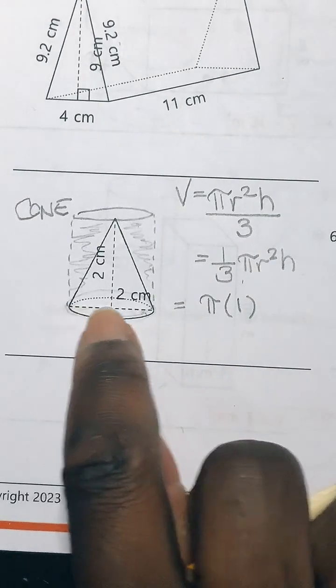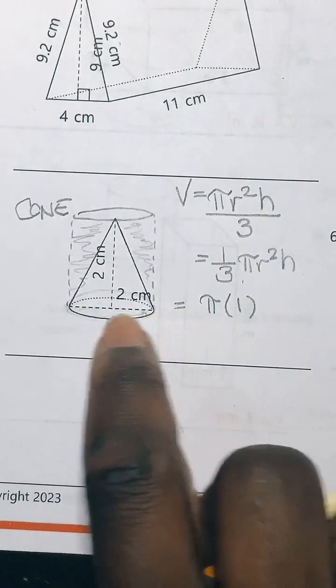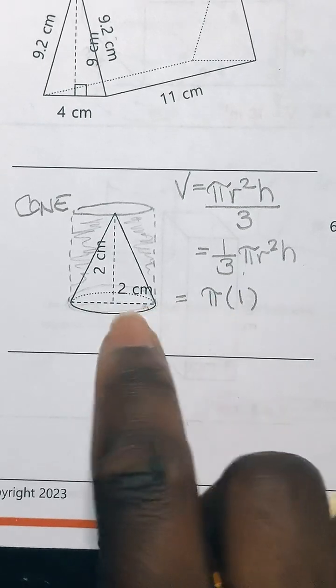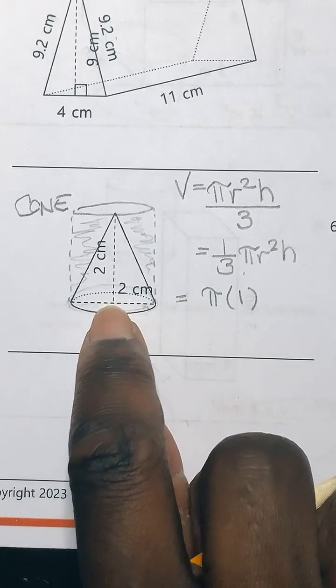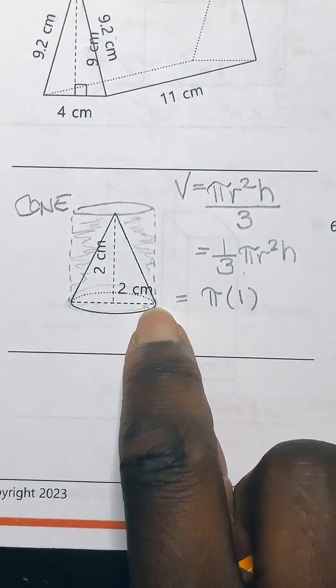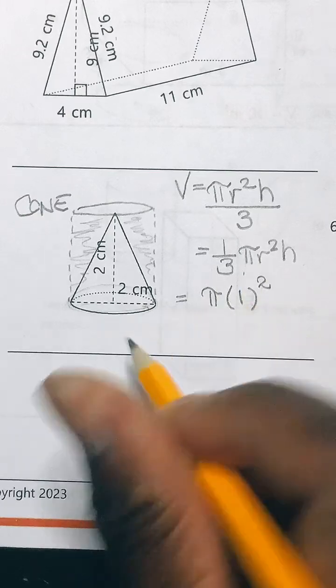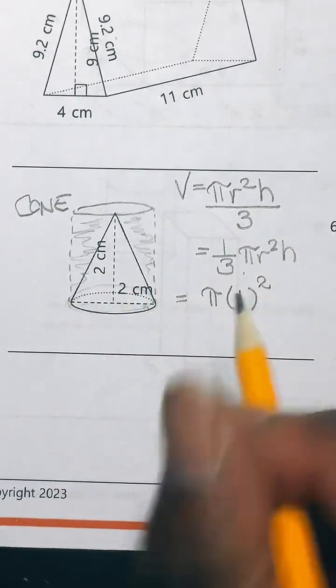Let's say that this whole thing is 2, that means we only want the radius, so 2 divided by 2 gives me my 1. That's how we got that 1. The height is 2.